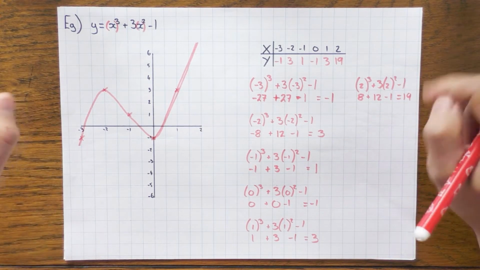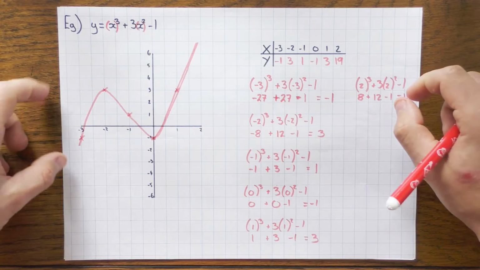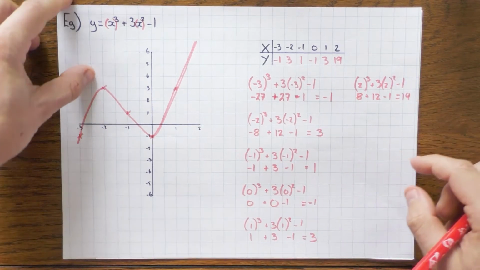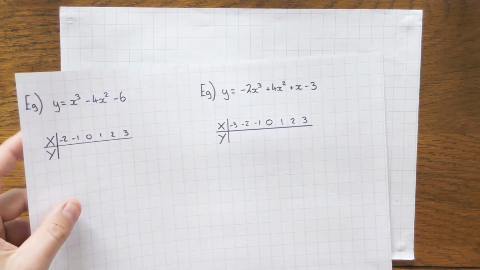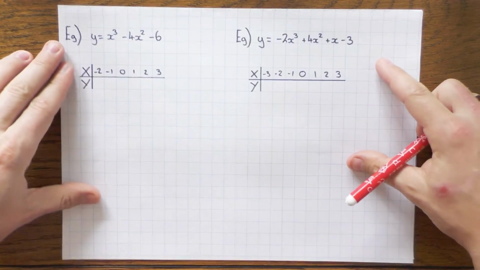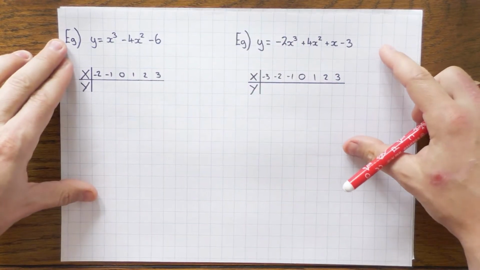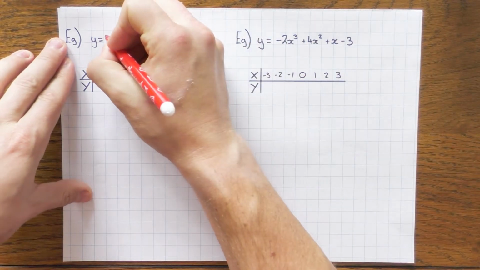Okay, so how do you do it with a calculator to speed that up? Very, very similar to this. So let's have a look. Right, let's grab this sheet. Excellent. Okay, so here we have 2. I'm going to use a calculator to do these. The process is still the same.